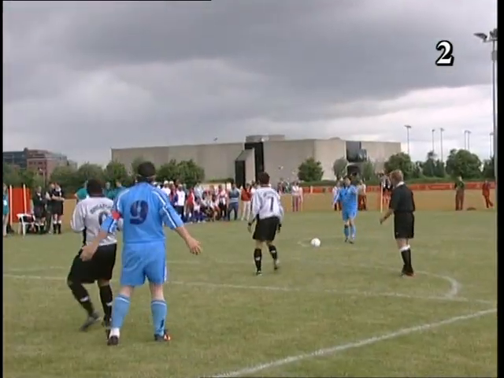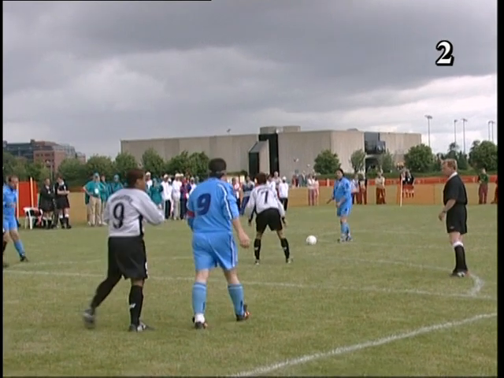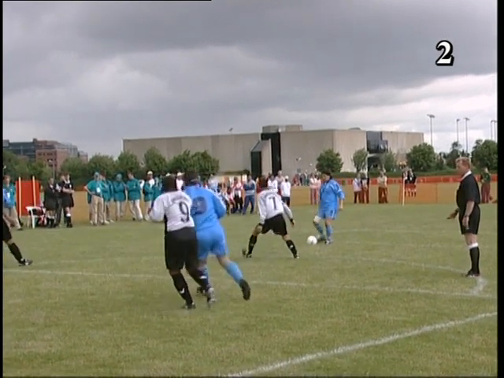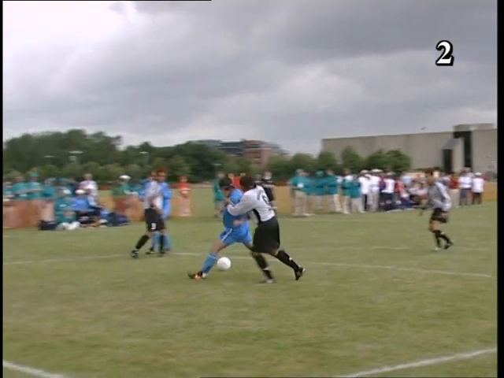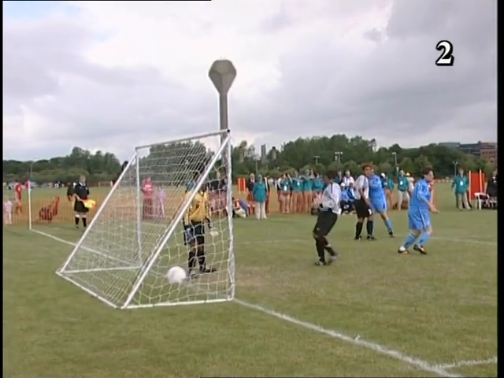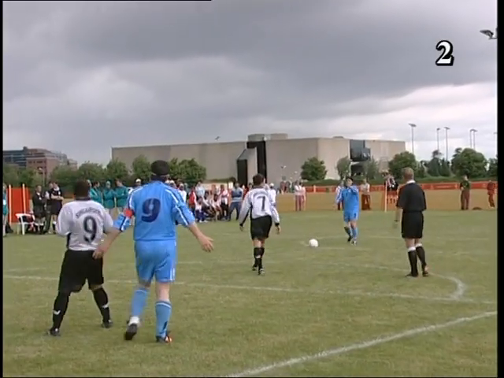And here, another good example of communication. A teammate is asking for the ball to be played into an open space and immediately starts moving towards the area where the ball is played, evading his marker and scoring a goal.